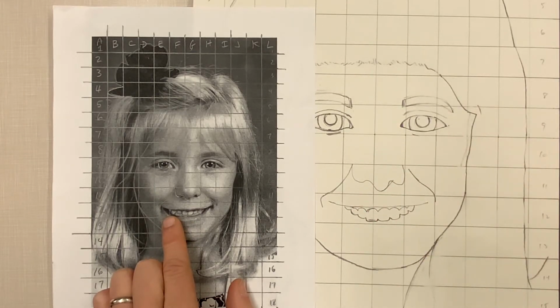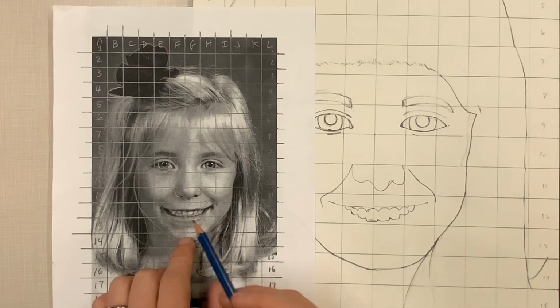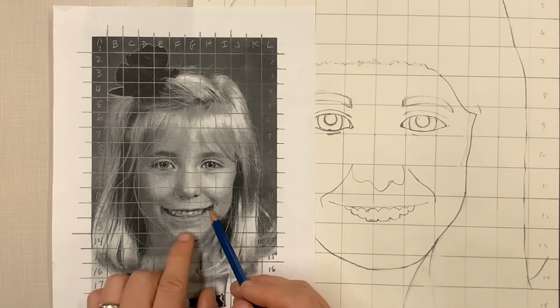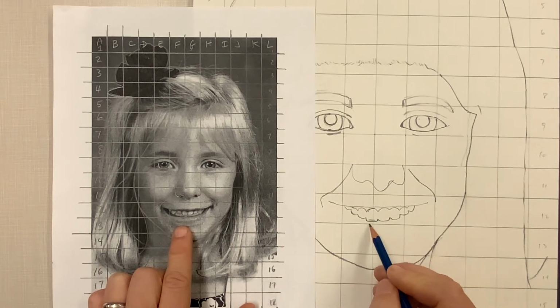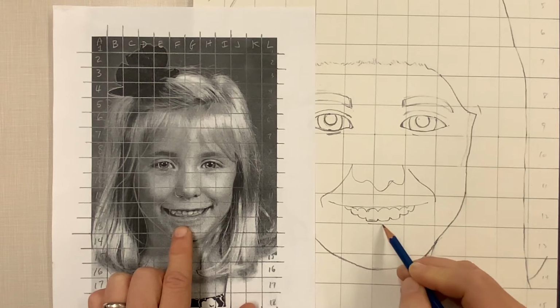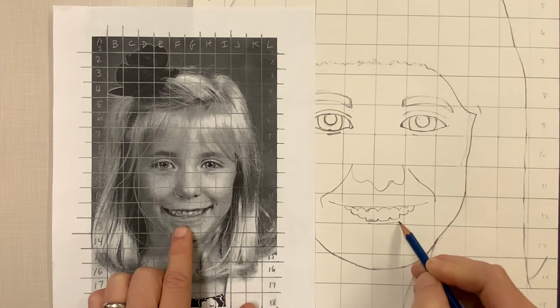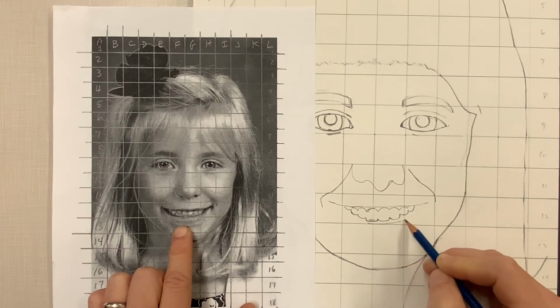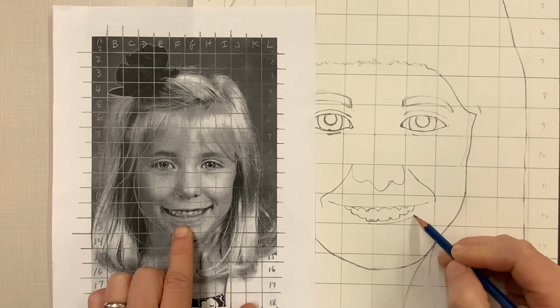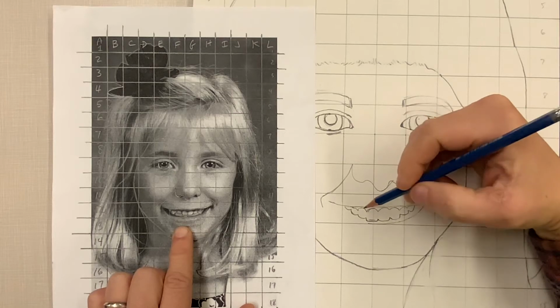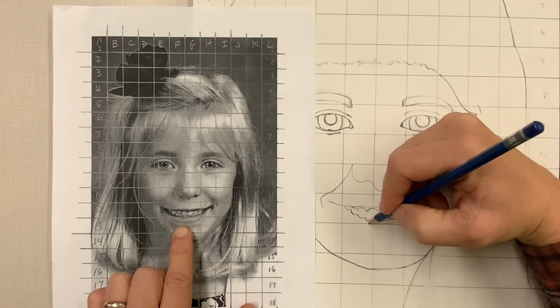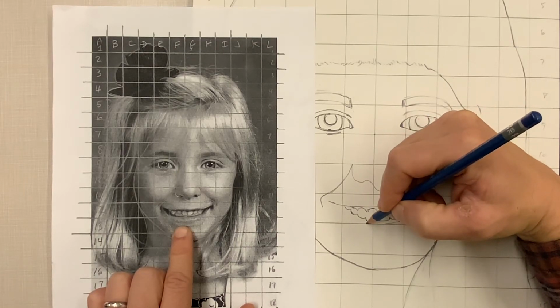All right. Now that I've got that defined, I can come in and draw the edge of the lower lip. So it rides right along this grid line, and then it starts to curve up. And it's going to curve up all the way to about here. And over on this side, this is one of those times that I could just be like, well, it probably does the same thing on the other side, but it doesn't.